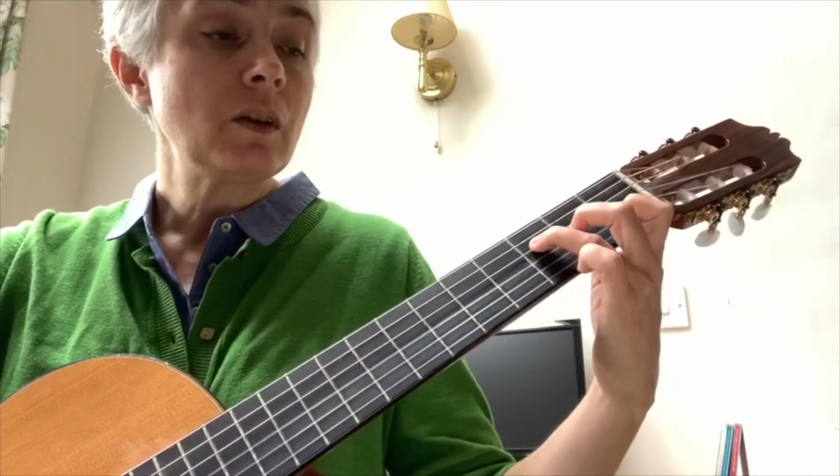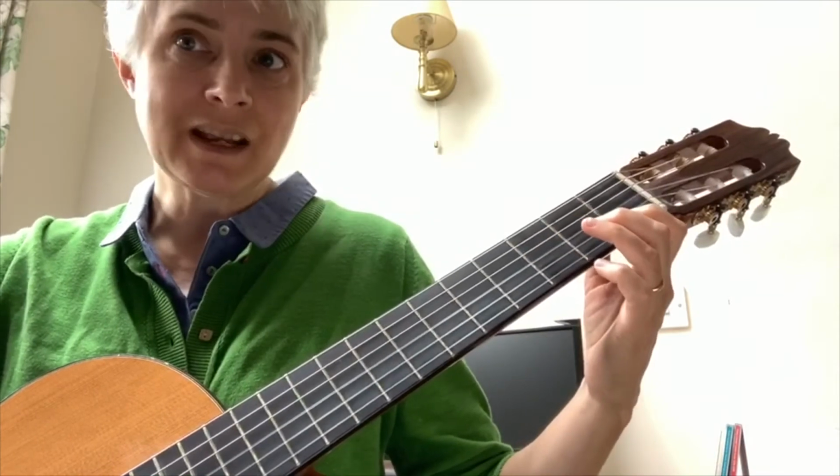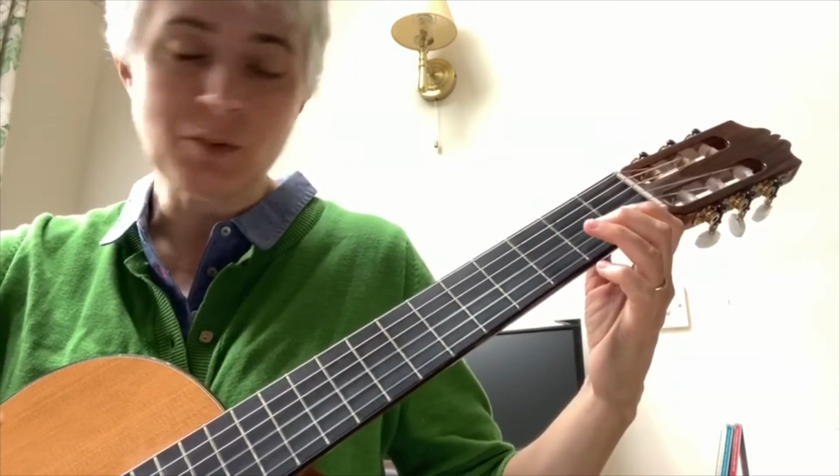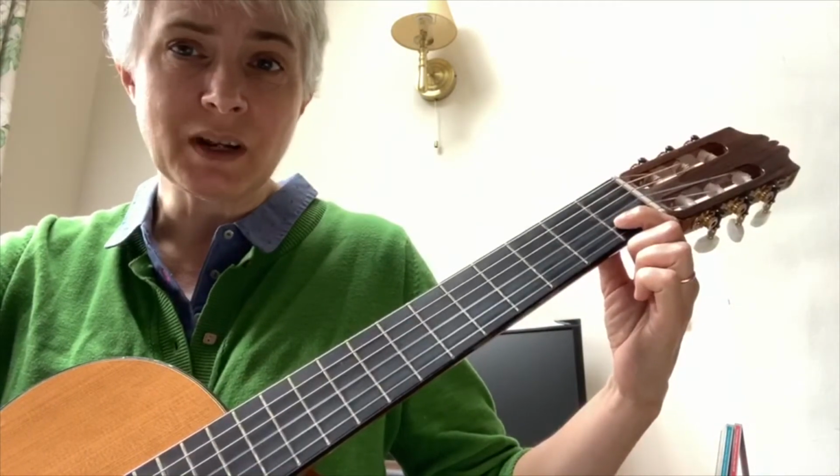So you've got to there. The two demi-semiquavers at the end of the bar are just as fast as you can play them.